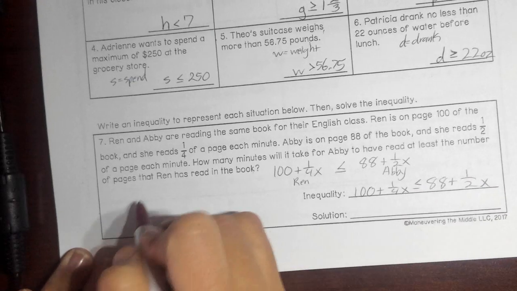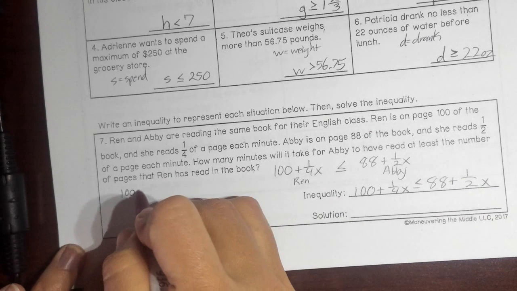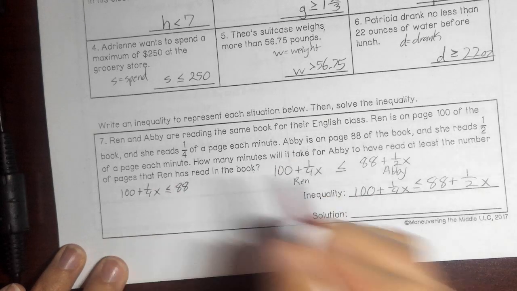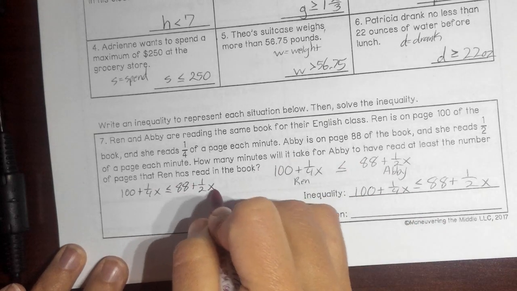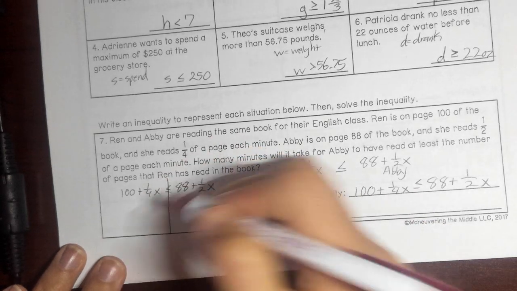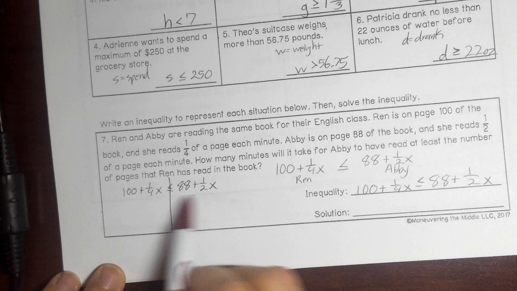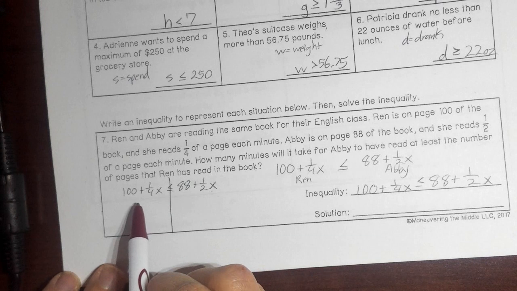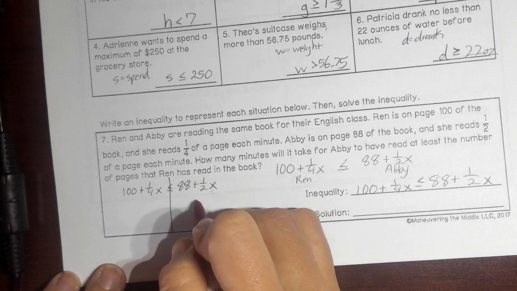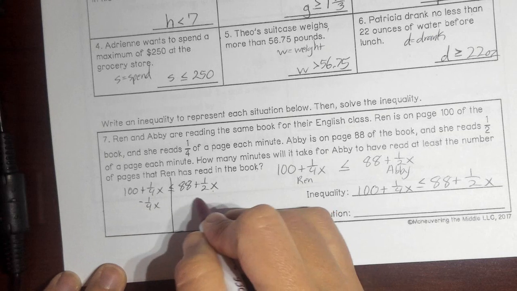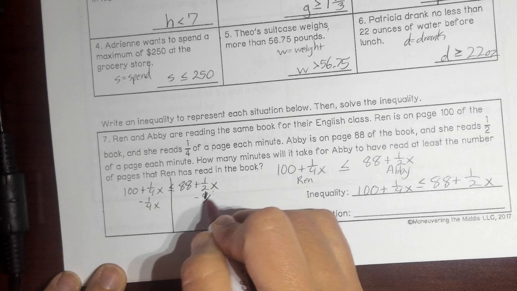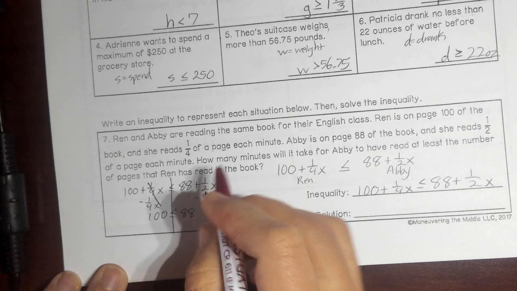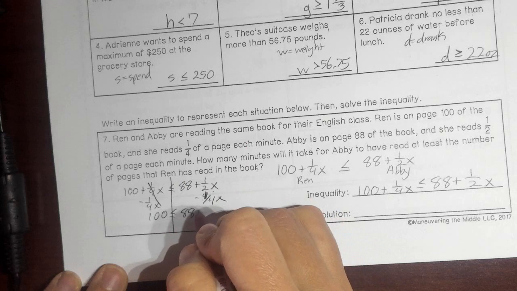And we're going to solve this just like we would any other equation, unless we divide or multiply by a negative number, and that's not the case here. Then we would have to flip the symbol, but we're not going to do that here. So, got to combine my x's. Both of these are completely simplified, no distribution, no combining like terms, so we can go ahead and start by combining our x's. I'm going to subtract 1/4 x from both sides. Oops, sorry, 1/4. I'm going to rewrite this. 100 is less than or equal to 88 plus 1/2 minus 1/4 is another 1/4.